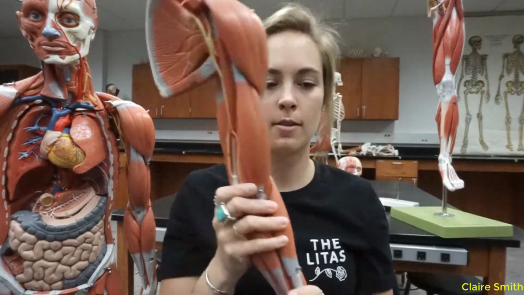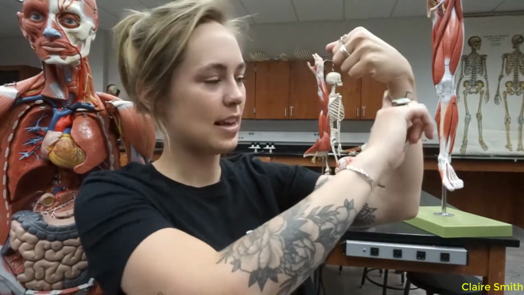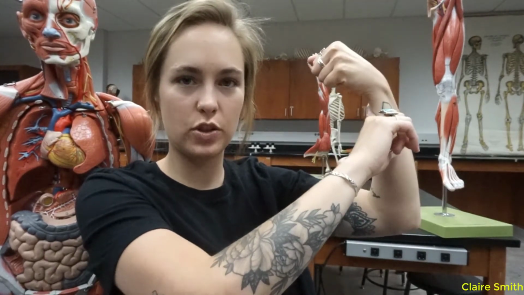So those either flex your fingers or extend your fingers, right? Digitorum, think your digits. And I remember which is which because if you think of your arm like flexing, biceps brachii is flexing your forearm, but when you do that, you kind of do that with your hand, and that kind of makes this side tight, right? So that's your flexor digitorum superficialis.